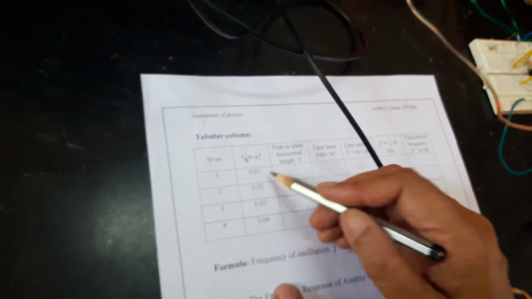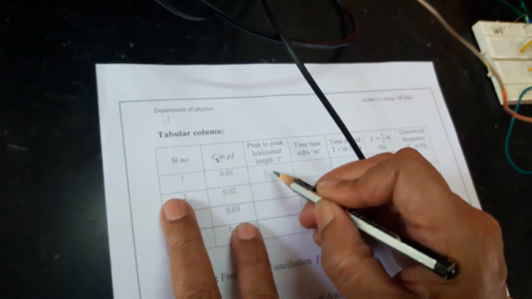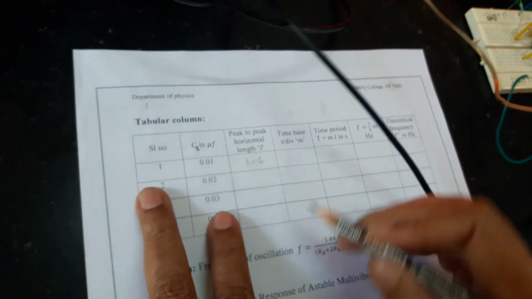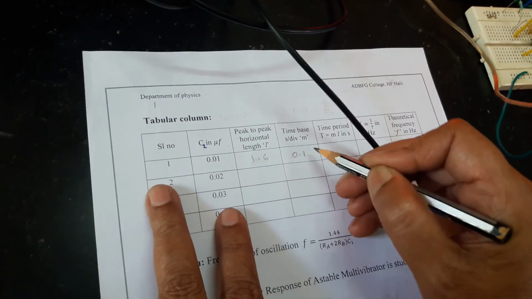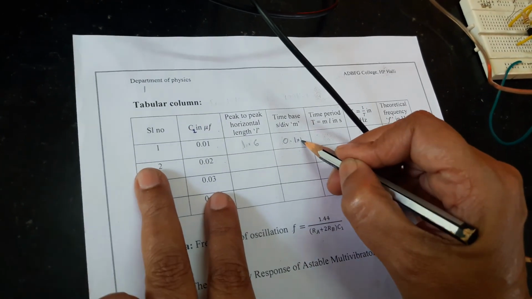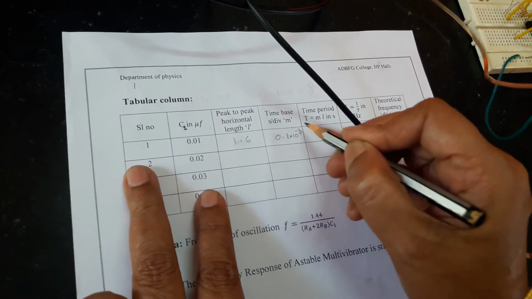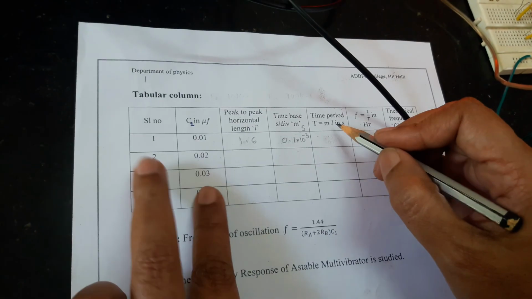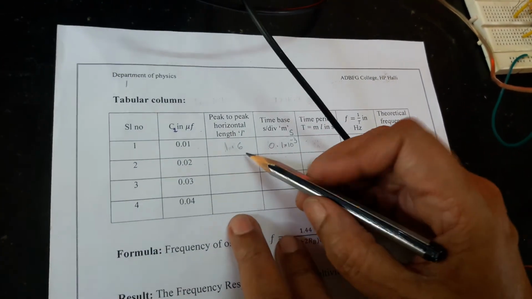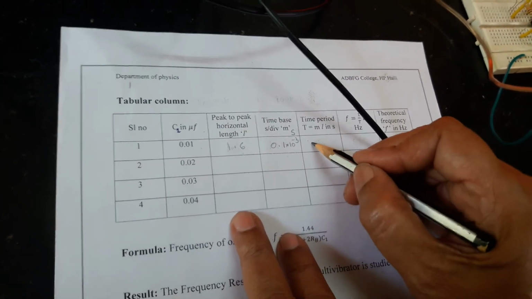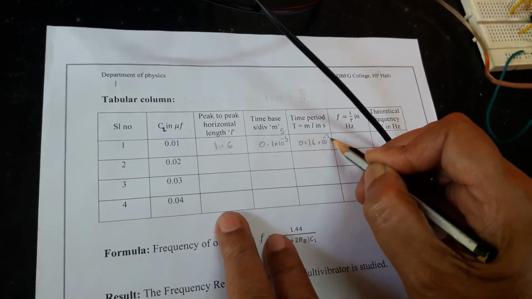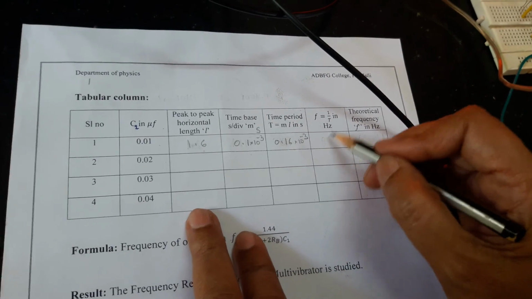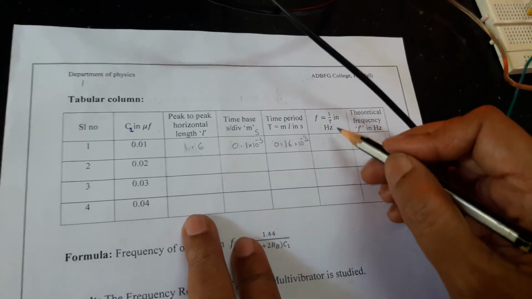Okay, so for 0.01 microfarad we are getting 1.6 as the horizontal peak to peak length. Time base I have kept at 0.1 milliseconds. Milliseconds means you write it as 10 raised to minus 3 seconds here, and the time period can be calculated by multiplying these two. This we will get as 0.16 milliseconds. Now you calculate the frequency using the formula, the reciprocal of the time period.